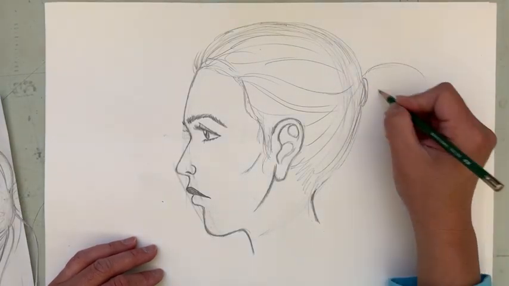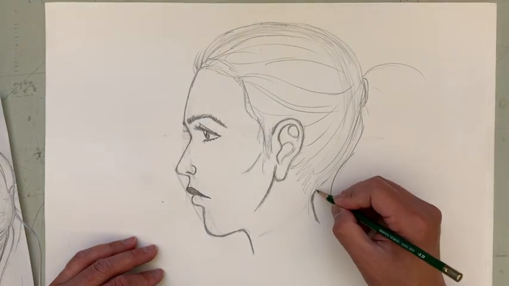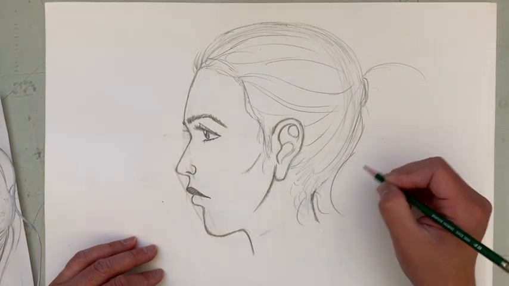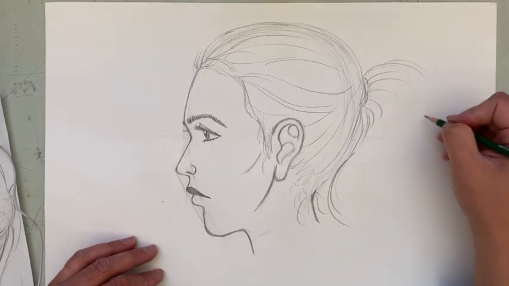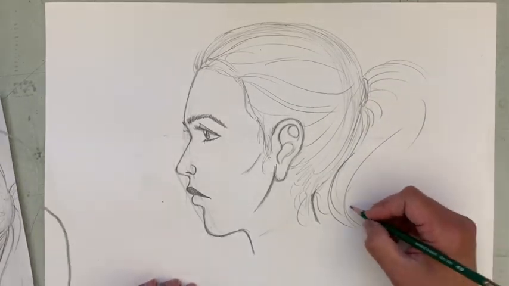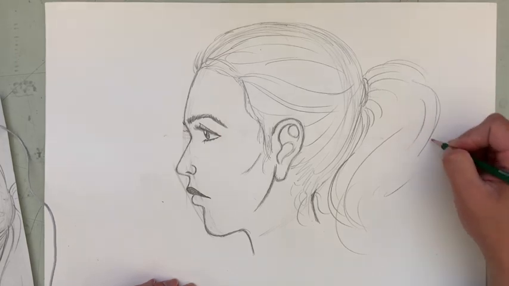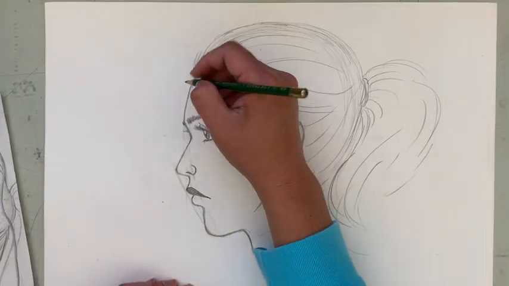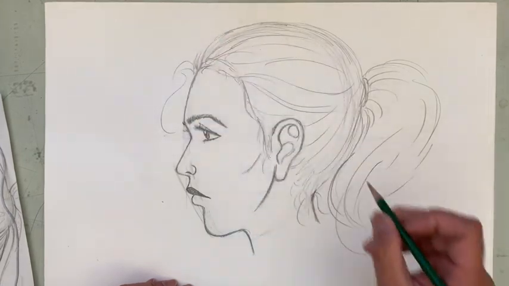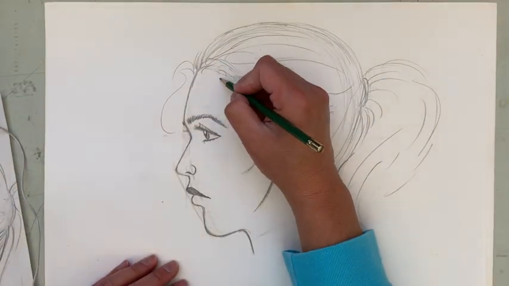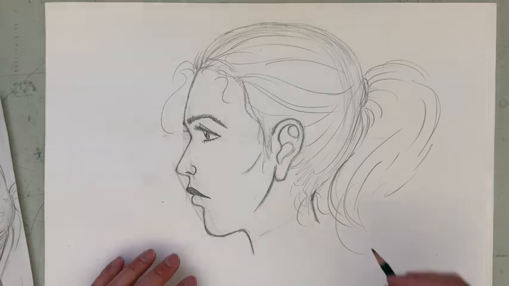Coming out. Some baby hairs kind of loose in the back here. All this hair kind of coming from the same source. Some loose hair here. Baby hairs, right?